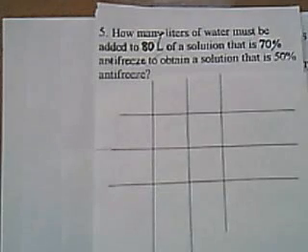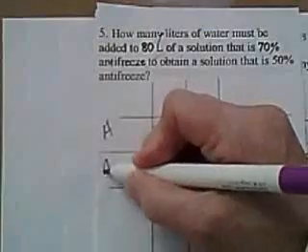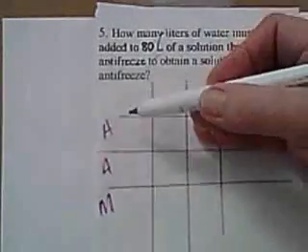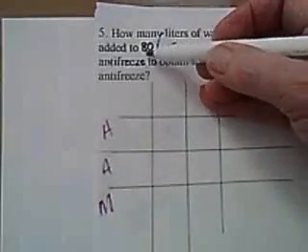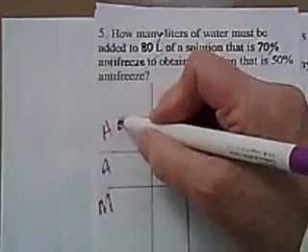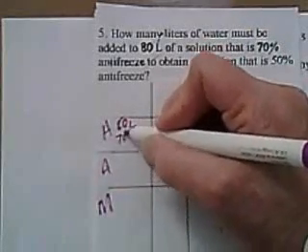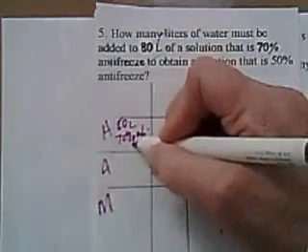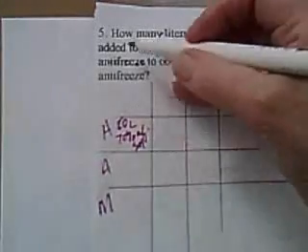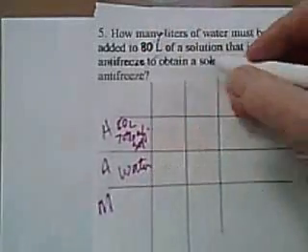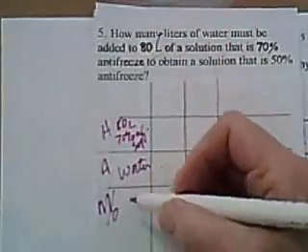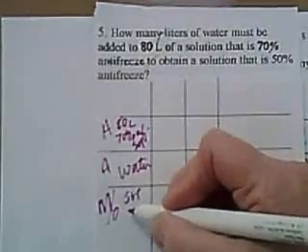It's number 5. And again, it's a mixture problem with percents to it. So we're going to follow our HAM. And first we're going to see what do we have here, and how many liters of water must be added to. So this is what we have. We have 80 liters of a 70% antifreeze solution. Okay, what are we going to add? How many liters of water must be added? So that's going to be the water. And then to obtain, that's where the O comes in, obtain a solution that is 50% antifreeze.